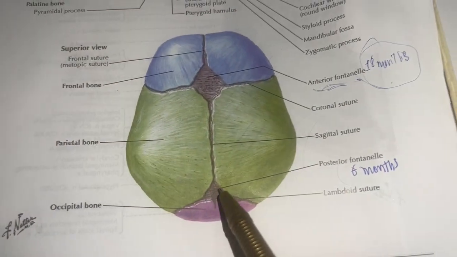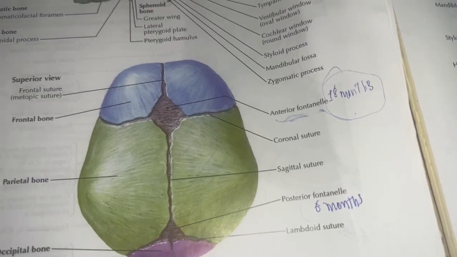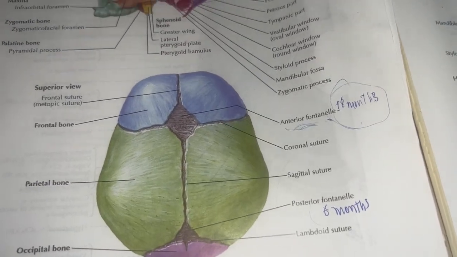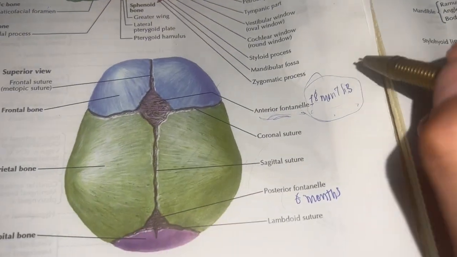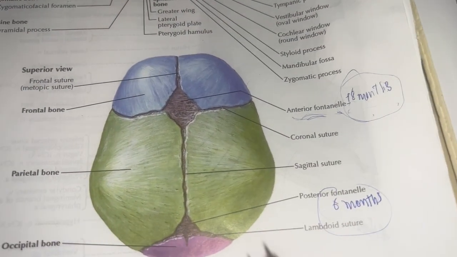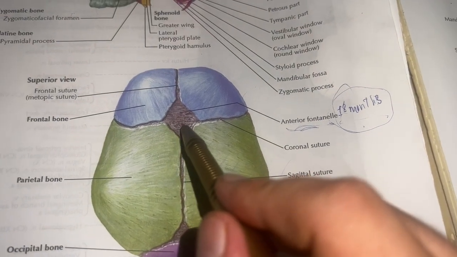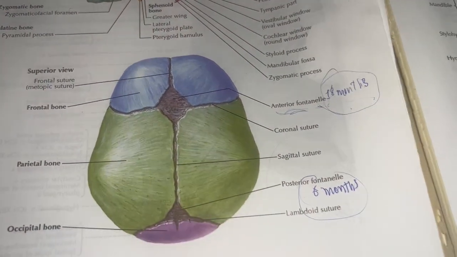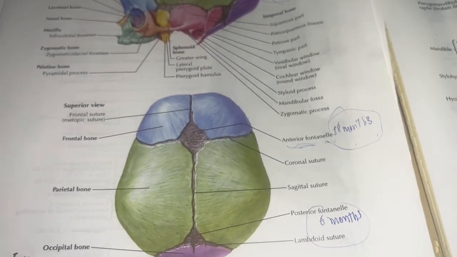This is the posterior fontanelle, in between the sagittal and lambdoid sutures. The anterior fontanelle closes at the age of 18 months, while the posterior fontanelle closes at the age of 6 months.